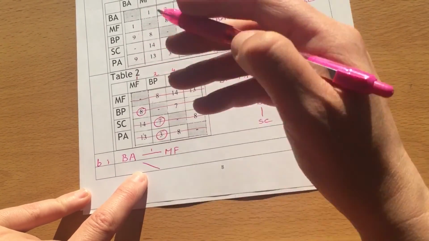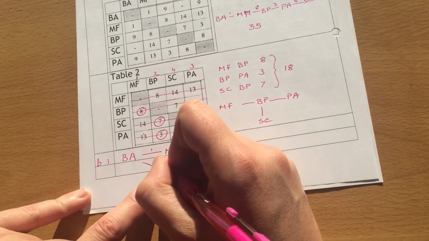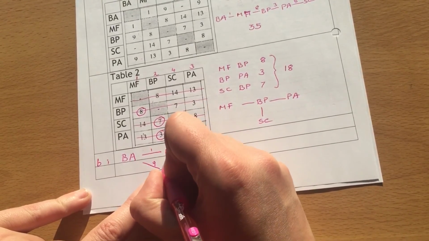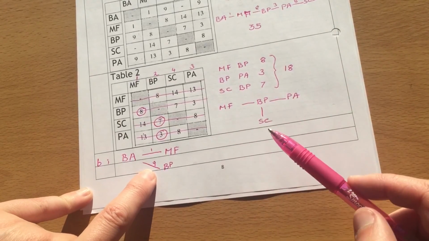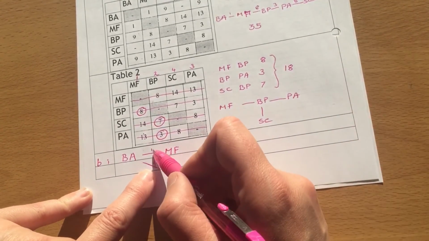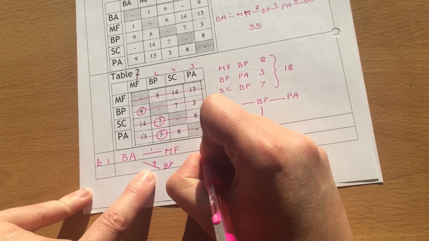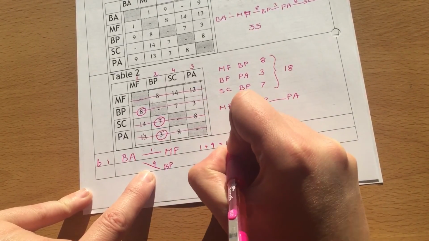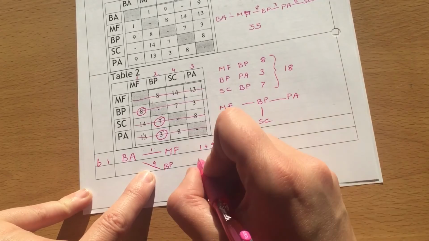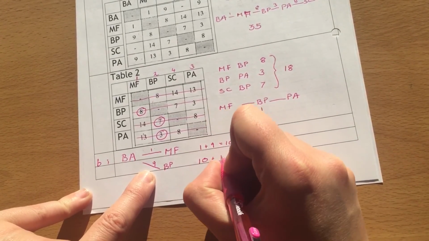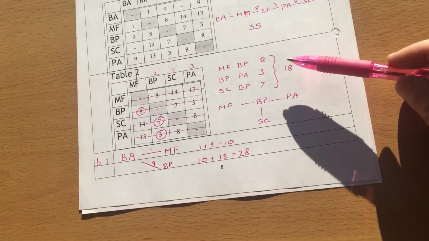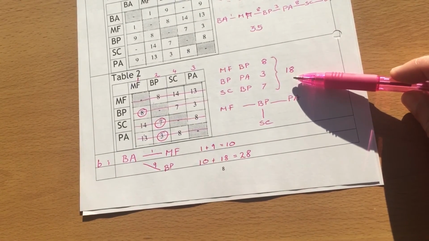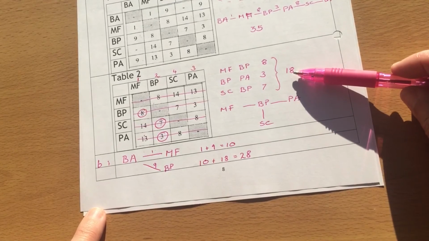In this case, there's 2 9s, so it doesn't matter which 9 you choose, so long as you've got one of them. So your lower bound is going to be 1 plus 9 is 10, and then 10 plus 18 is 28. So you've used your part B to get your lower bound.